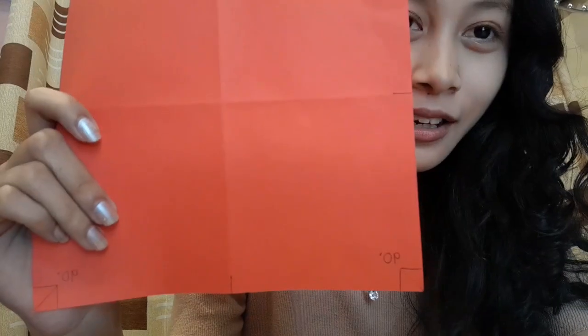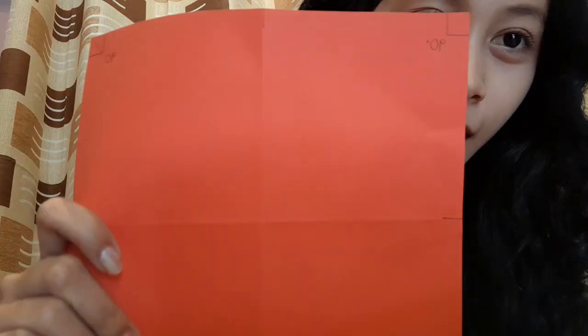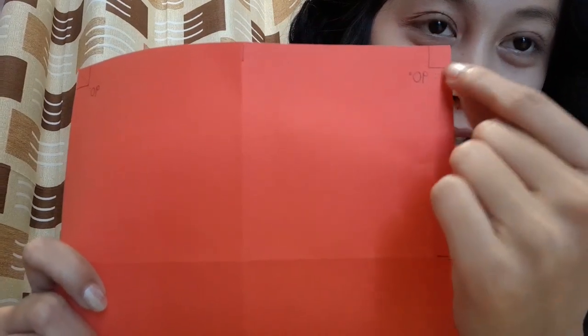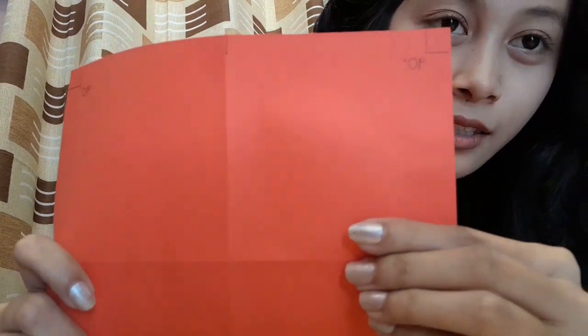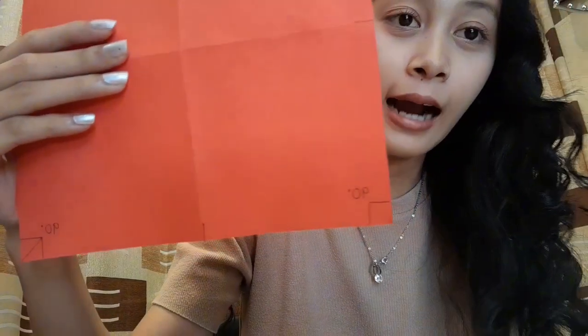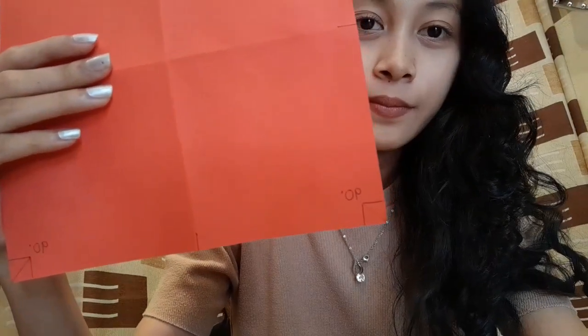So right here, I made an angled line which says 90 degrees. All corners of the square have a 90 degree angle, and all the sides have the same length, just like I said earlier.